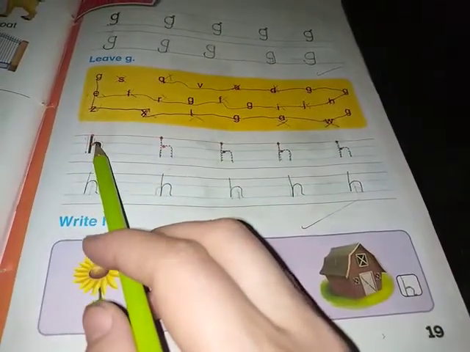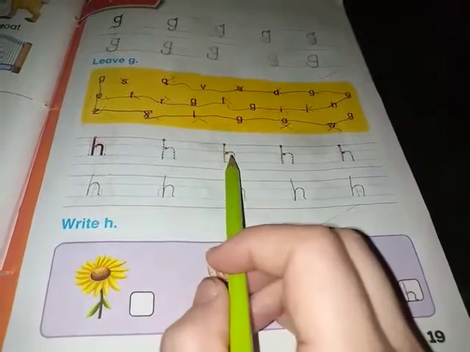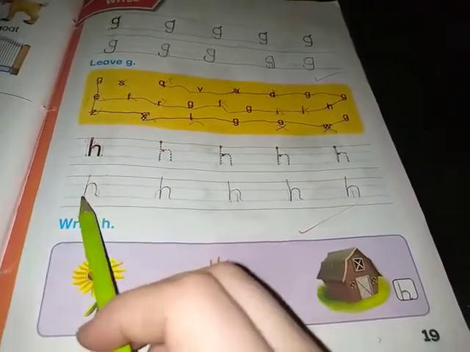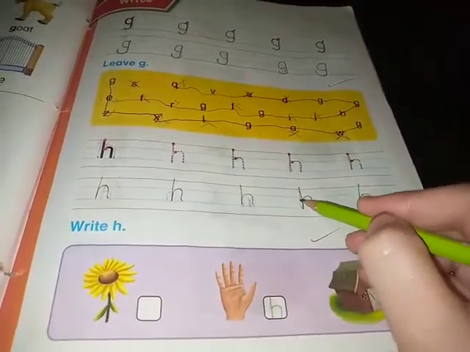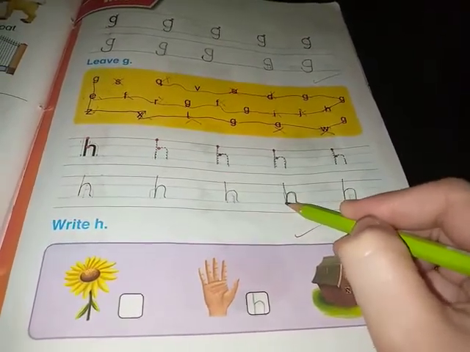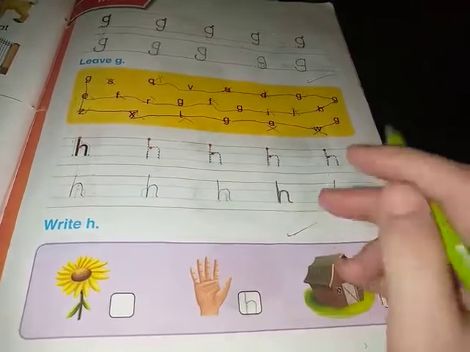Here is H. Sound is H. First you have to trace the letter H, and on the next line you have to write it by yourself. You have to write letter H in the above 3 lines, as it is a sky letter. All the sky letters are written in the above 3 lines.